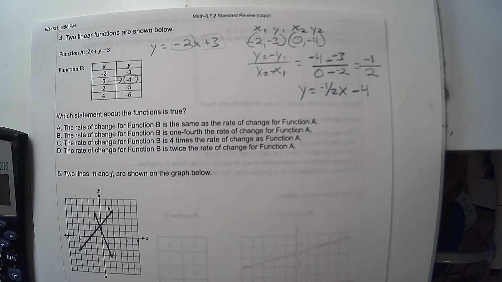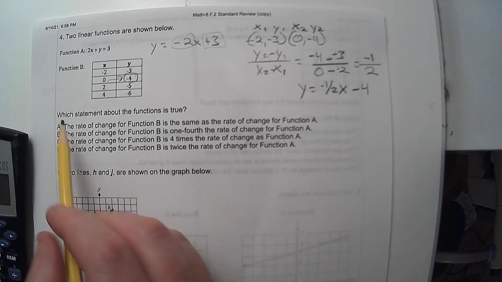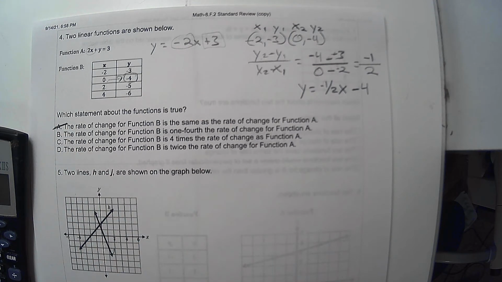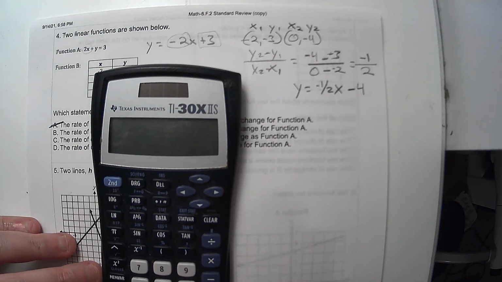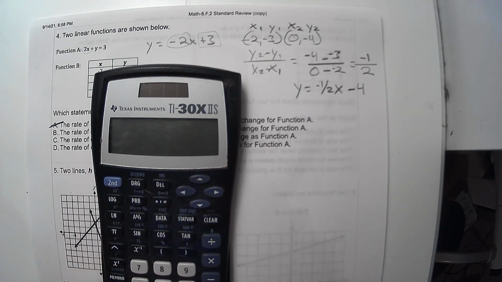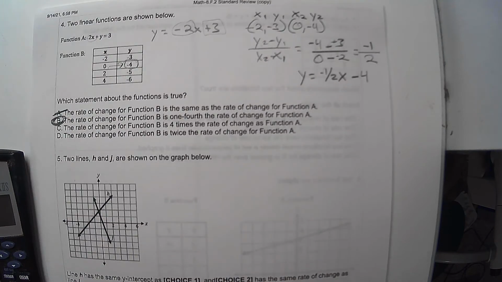We've got option A: the rate of change for function B is the same as the rate of change for function A. This has a rate of change of -1/2, and this has a rate of change of -2. Not the same number, so it's off the list. Option B: the rate of change for function B is 1/4 the rate of change for function A. So we say -2 times 1/4, which is 0.25, and hit enter. Sure enough, it comes out to be -0.5. So B is going to be our answer choice.